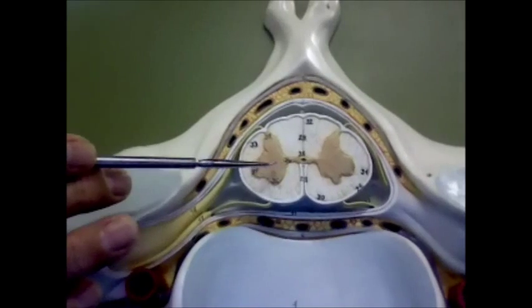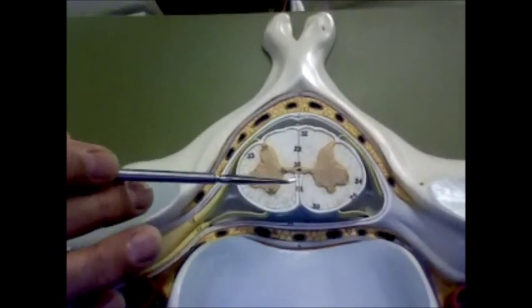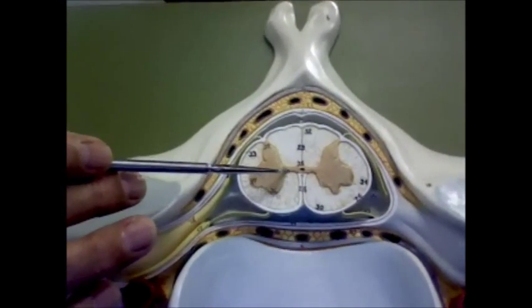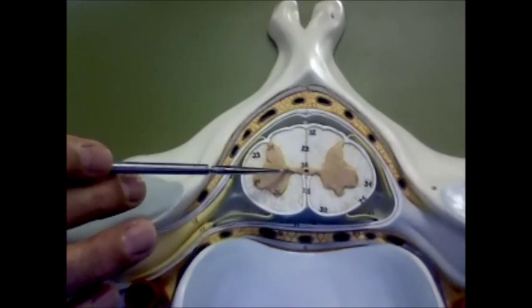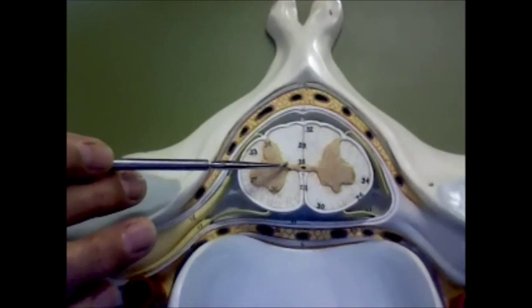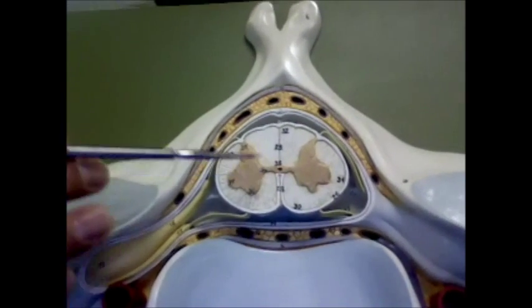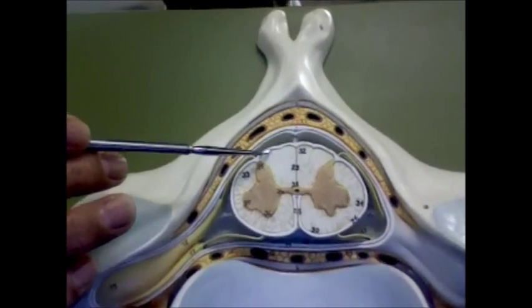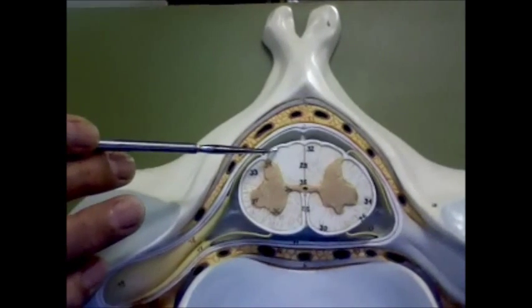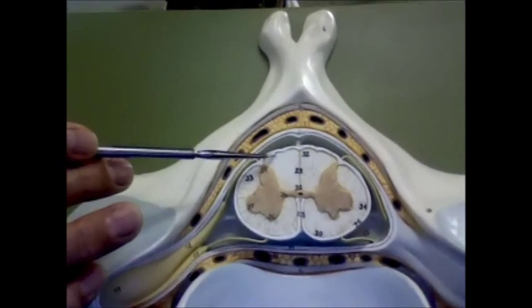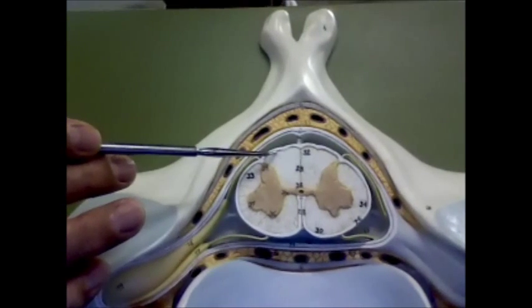In the center of the spinal cord is the opening, the central canal, which contains cerebrospinal fluid. The spinal cord is surrounded by three layers forming the meninges.